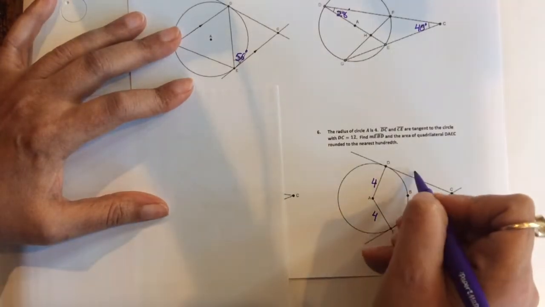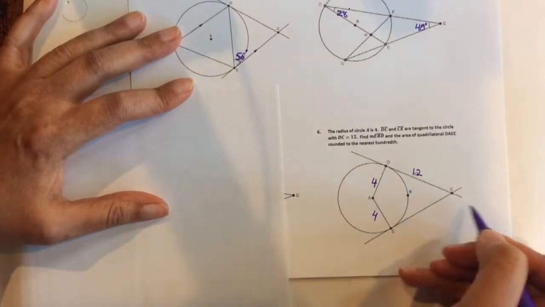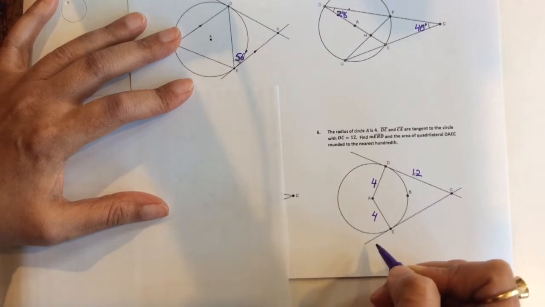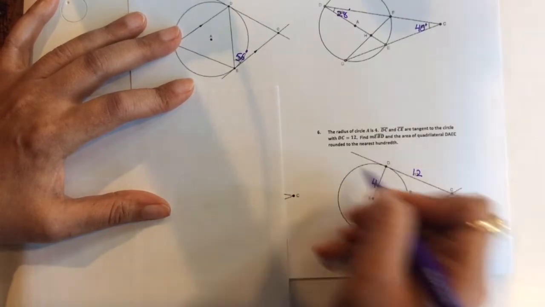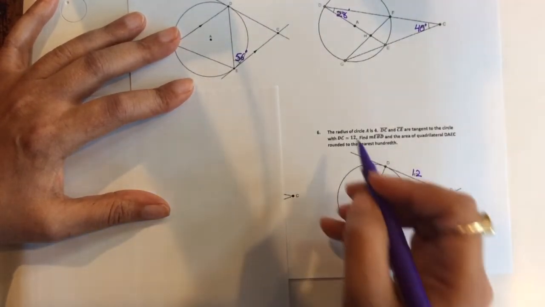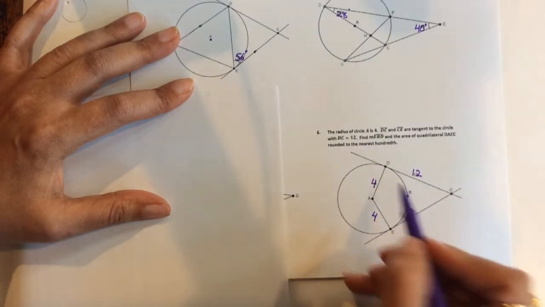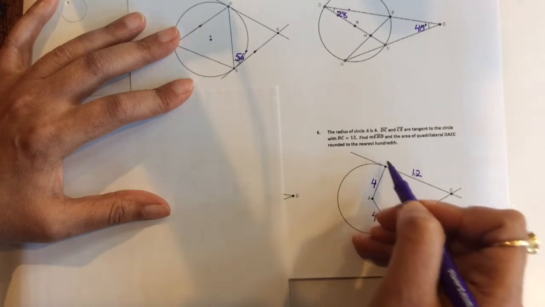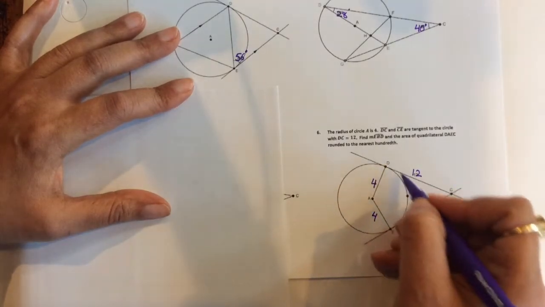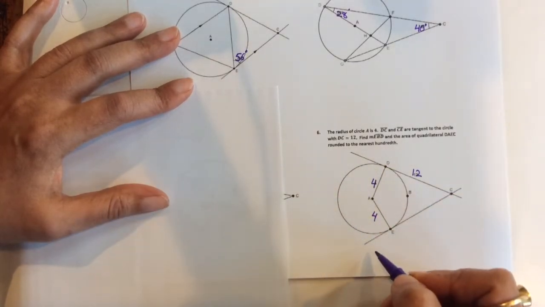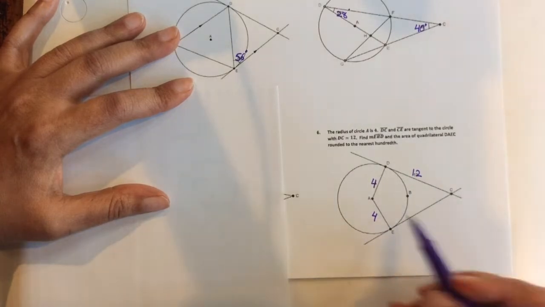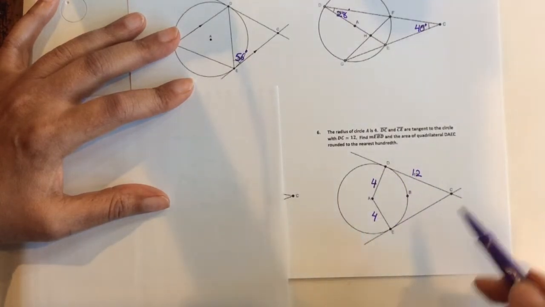And DC is given to be 12. DC and CE are tangents to the circle. They want me to find the measure of arc EBD, and also the area of the quadrilateral DAEC.